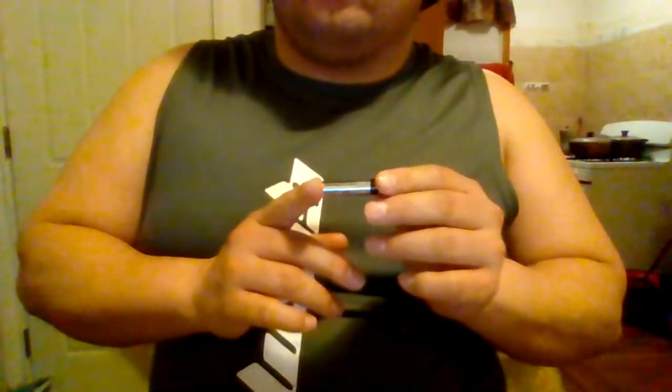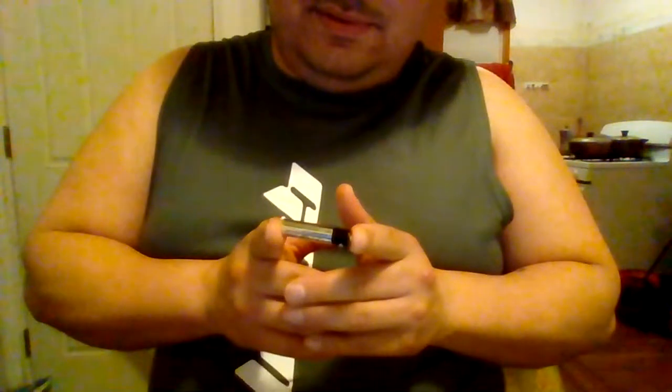I left the pen over there. 147. So, 1.47. So this is not a rechargeable battery. These are recyclable batteries. It becomes recycled energy.